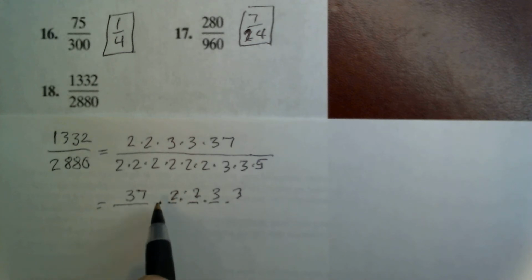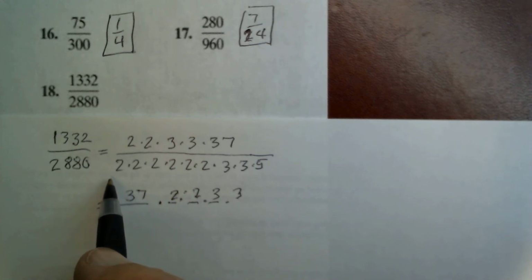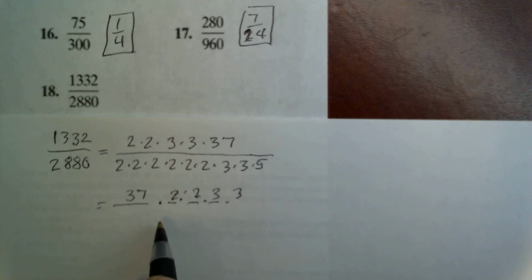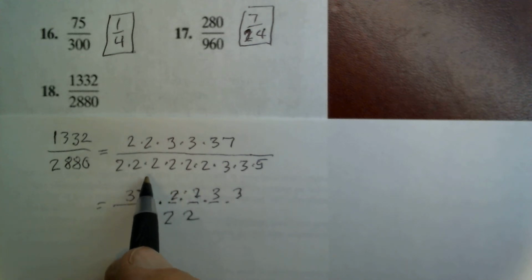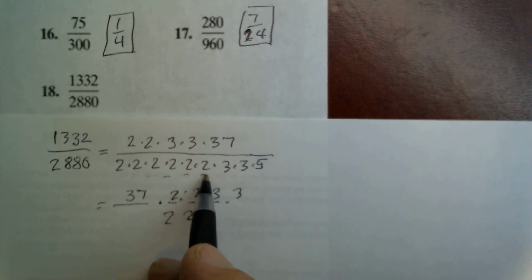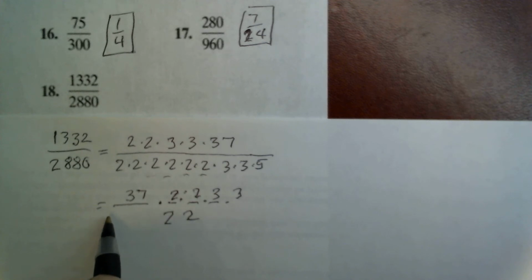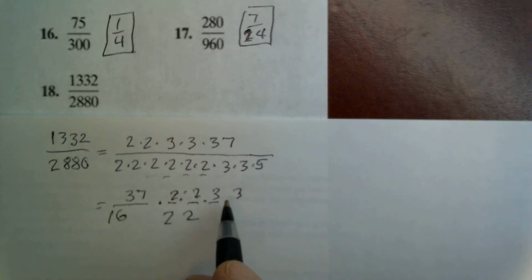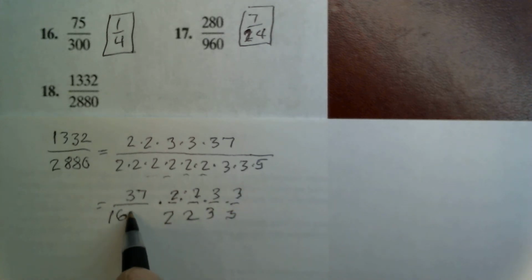And so in the denominator, we have 2 times 2. That takes care of the first 2's. So that means we have 2 times 2 times 2 times 2 left, which is 16. And we have a 3 divided by 3, and we have a 5.